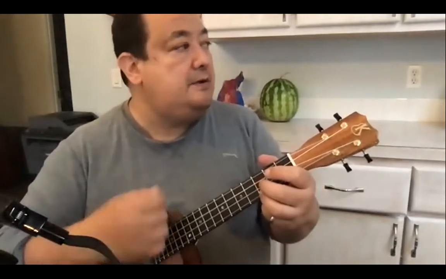But I could change the key. So I'll put it in C. Yellow bird up high in banana tree. It's good for my voice now. So that's another reason to change.